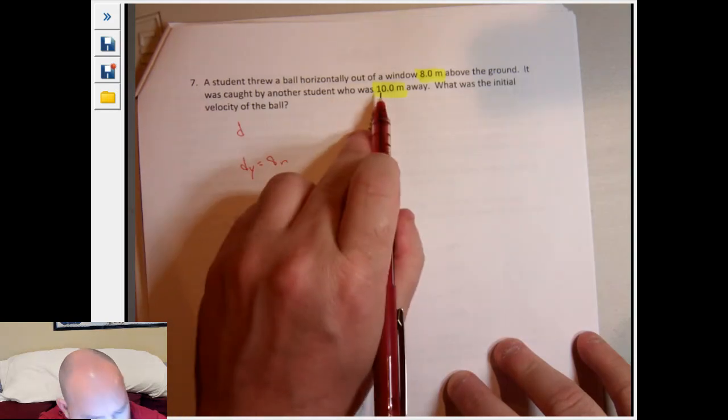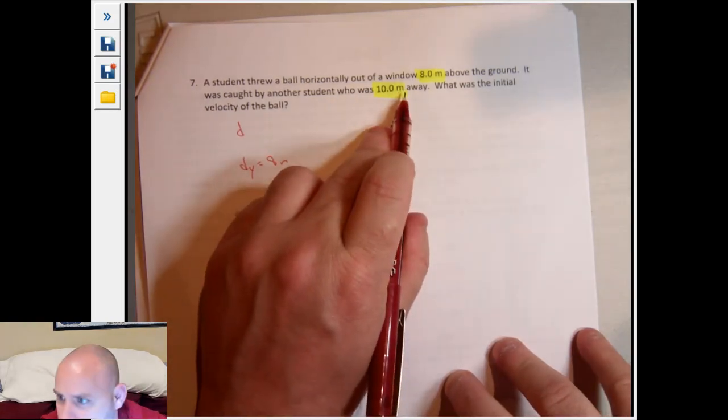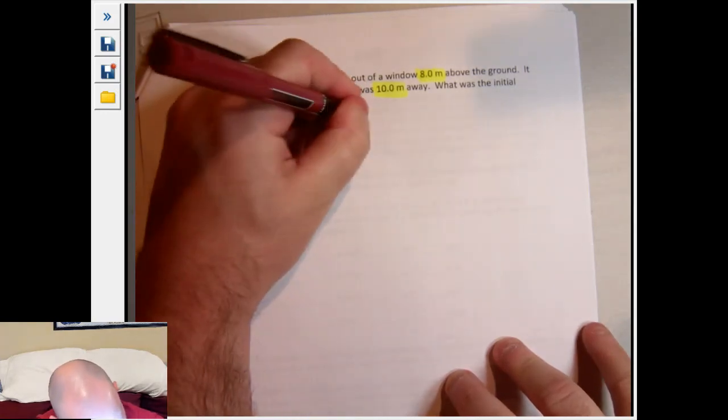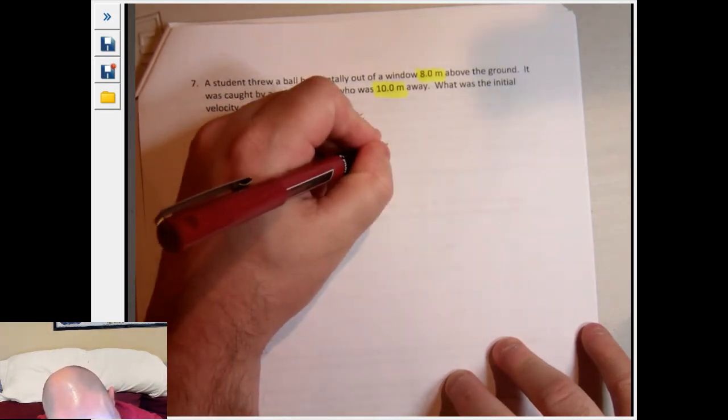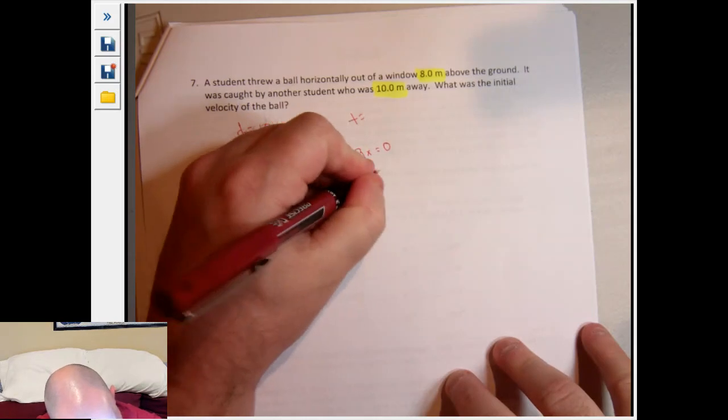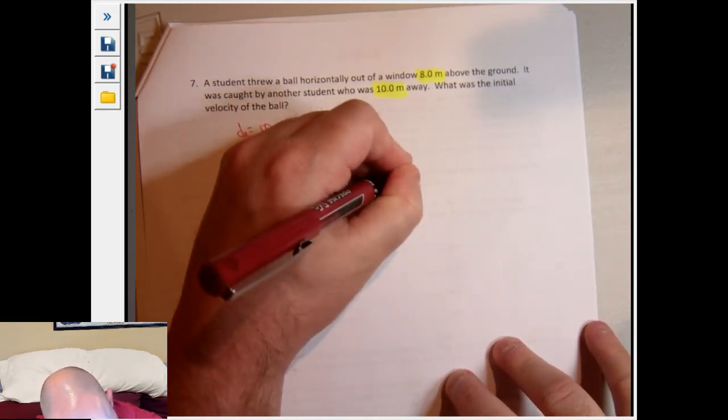Another student who is 10 meters away. That tells me it's X, right? So displacement of X is going to be 10 meters. I don't know time, but it exists. Acceleration of X is 0. Acceleration of Y is 9.8 meters per second squared. My initial X velocity, we don't know, but it exists. My initial Y velocity is 0.